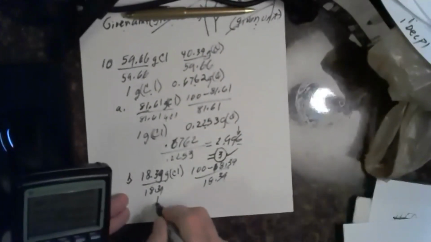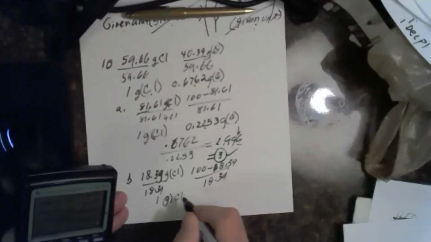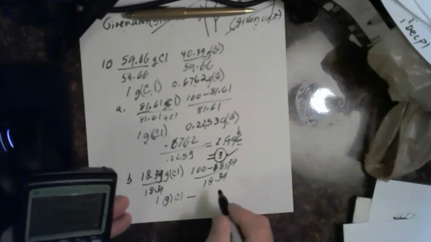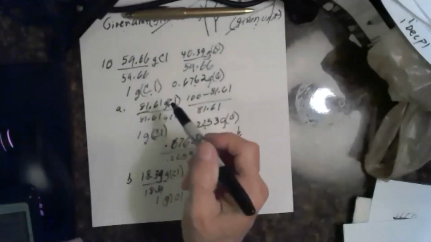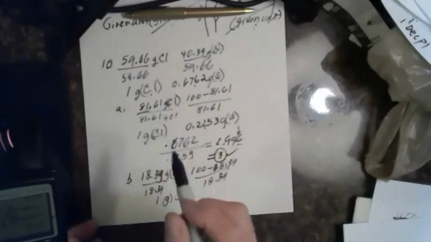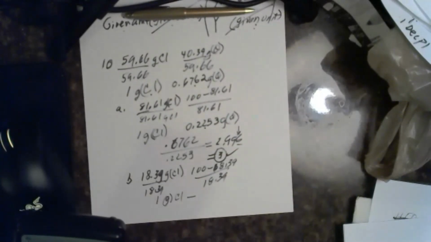Here I get 1 gram of chlorine combined with how much oxygen? Well, 100 minus 18.39 is 81.61, like we had up here. So this is 81.61 divided by 18.39.